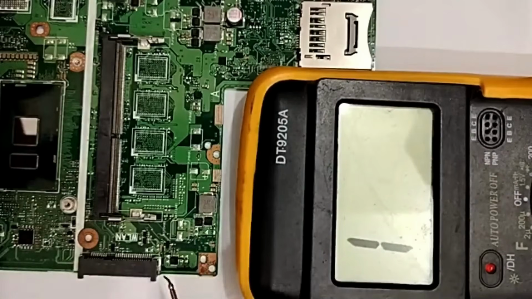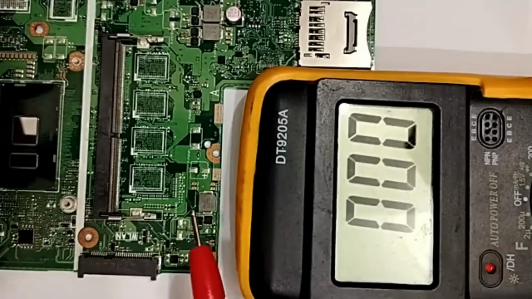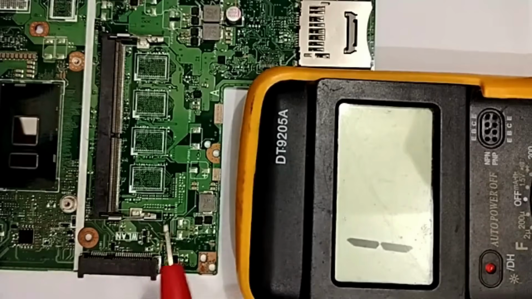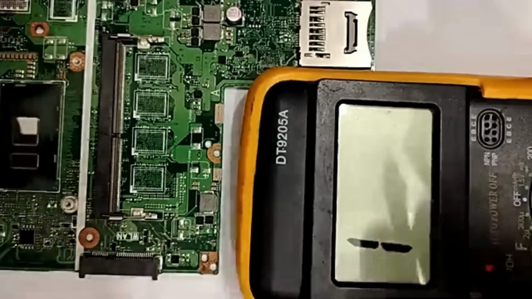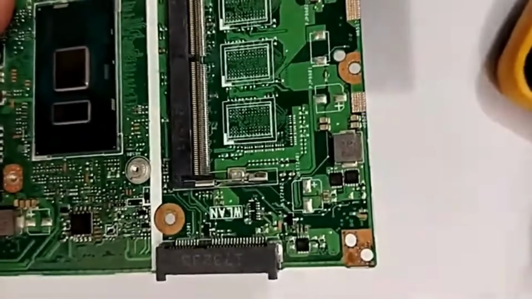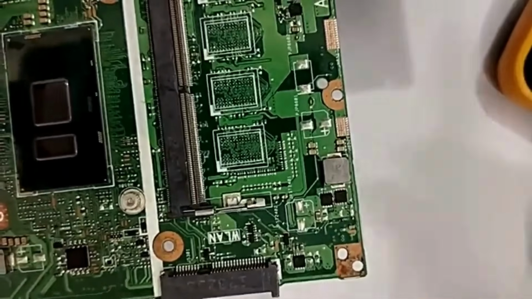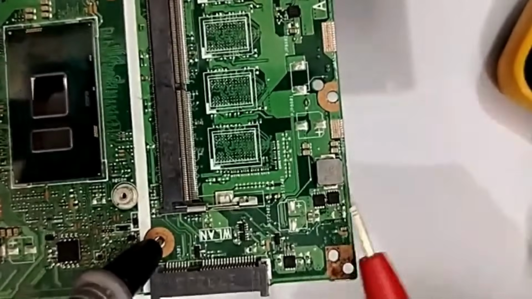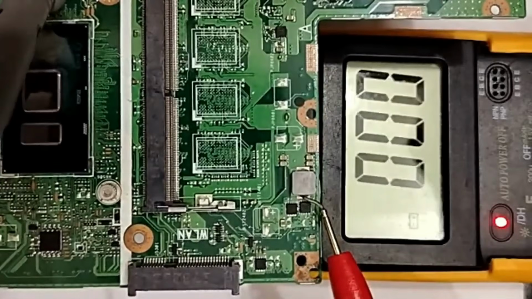So guys, here we find that this circuit is shorted. 0. This is a real short. Why? Because the inductor should never be connected to the ground. Nice. So here guys, let me zoom in a little bit. We found the short circuit here. This circuit is shorted. We find 0 here.